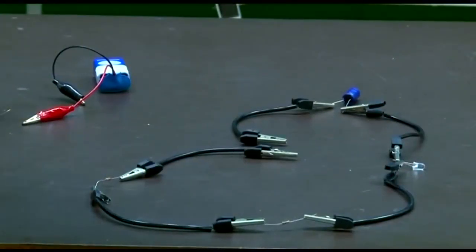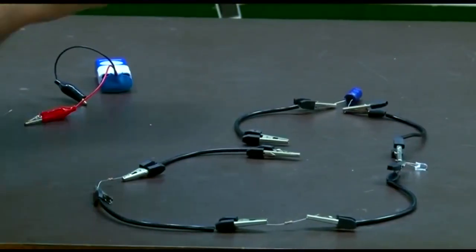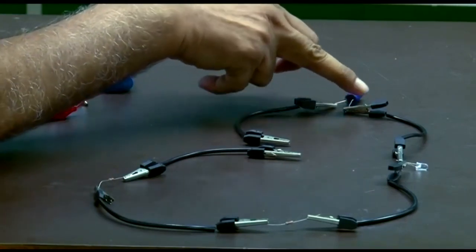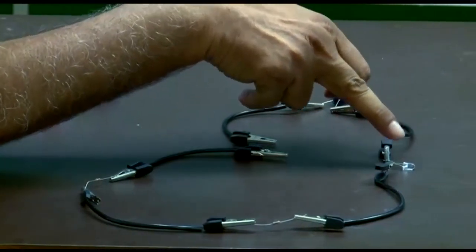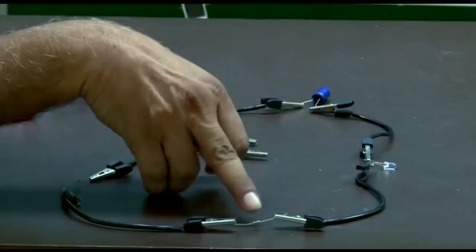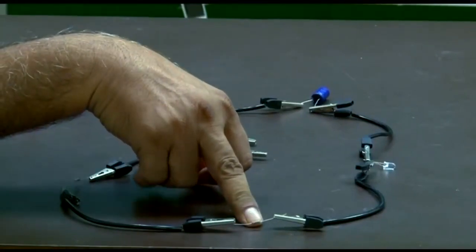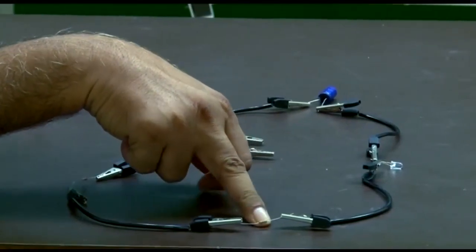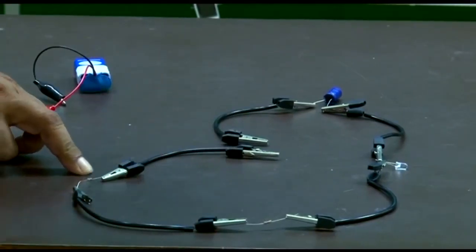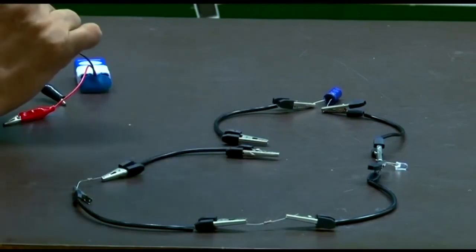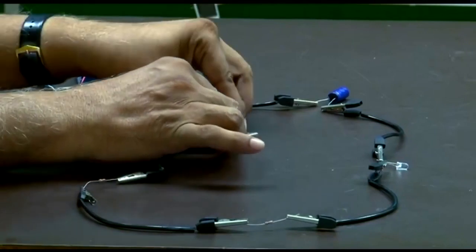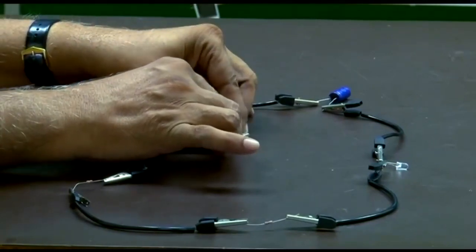So, look at the connections that we have made. Here is the capacitor, and from this capacitor I have connected an LED, a red LED, and then a resistance, 1K, 1000 ohm resistance, then another resistance of the same value, and then the other end is hanging. So, if I touch it here, the circuit will be complete. Of course, there is no voltage here, so nothing glows.